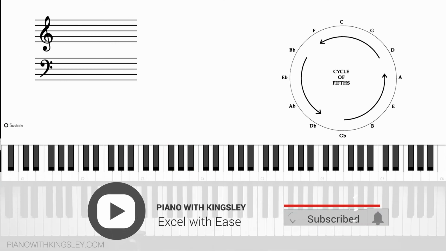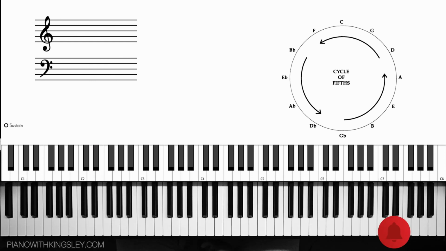Do this according to the cycle and take your time. Remember, the goal is not to play this very fast. The goal is to play them correctly, as slow and steady as possible.